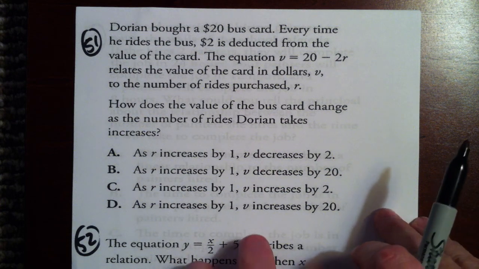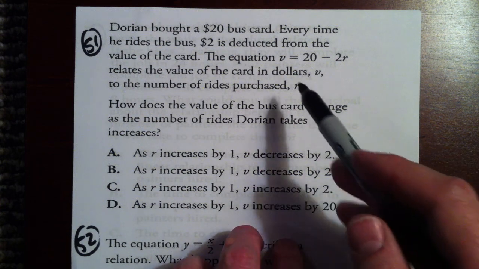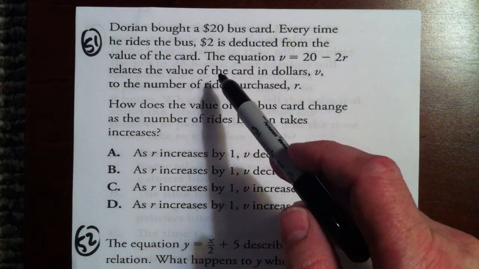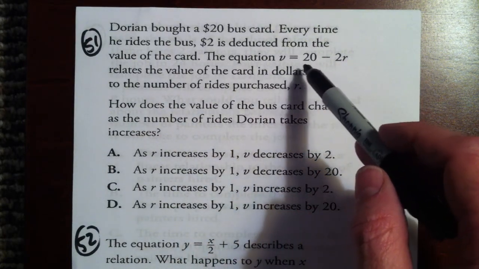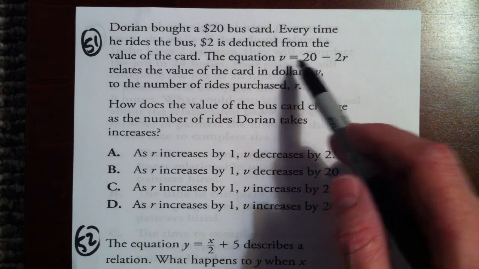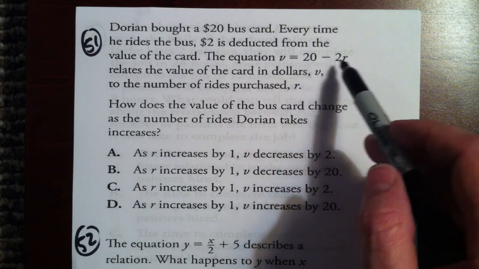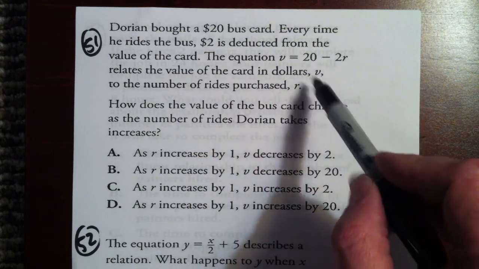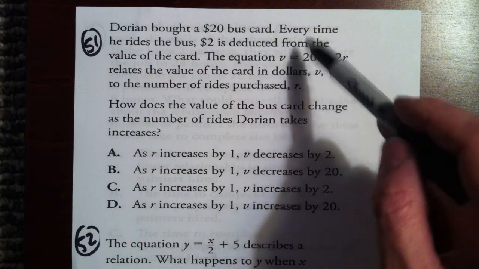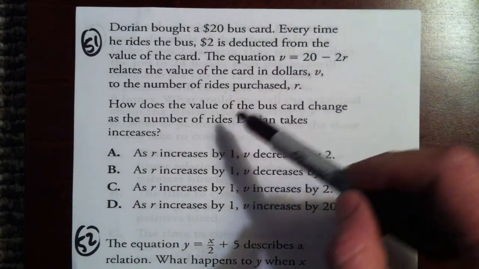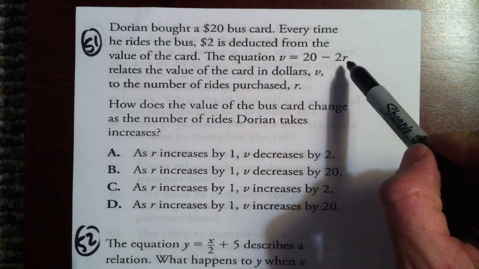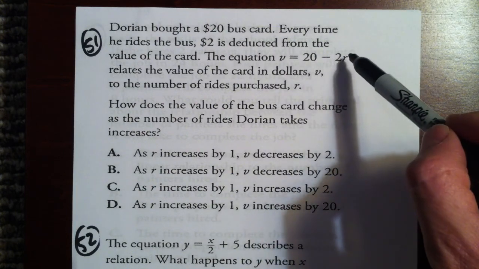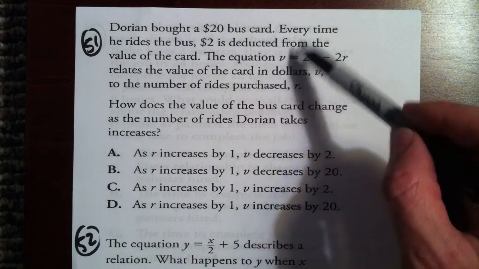On number 51, we have to make a chart again. Dorian bought a $20 bus card. Every time he rides the bus, $2 is deducted from the value of the card. The equation V equals 20 minus 2R, where V is the output and R is the input, relates the value of the card in dollars, V, to the number of rides purchased. So every time we have a ride, 1, 2, 3, 10, whatever, we plug it in here, and that tells us how much the card is worth.